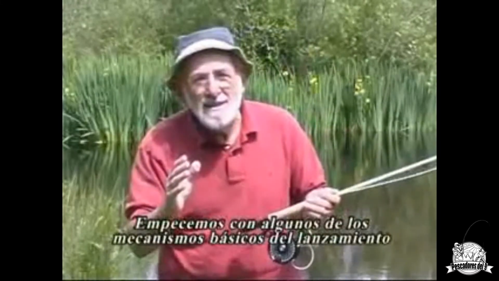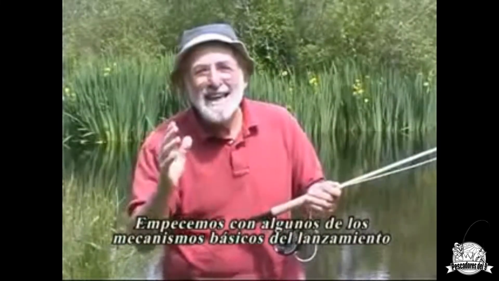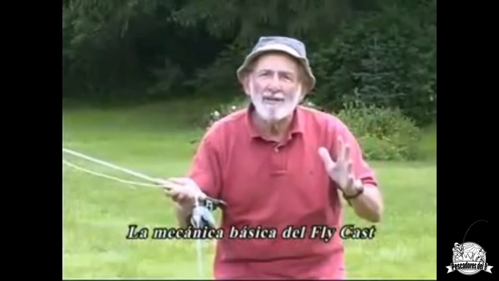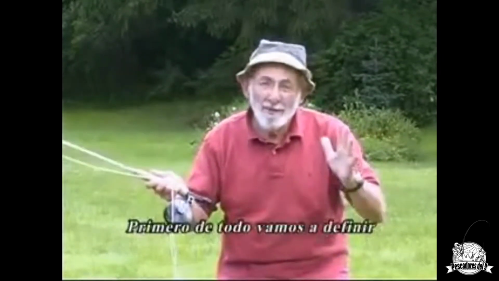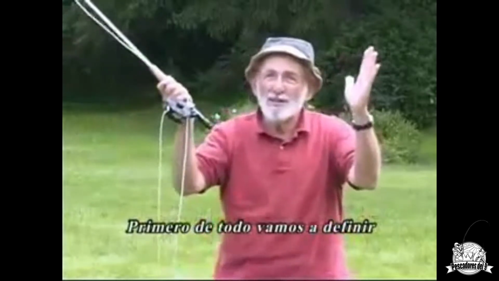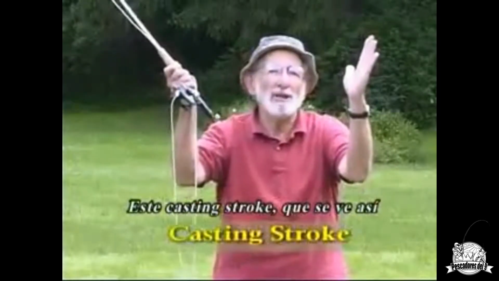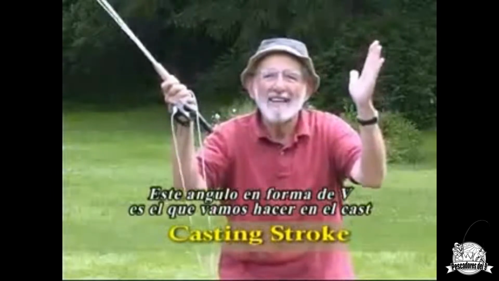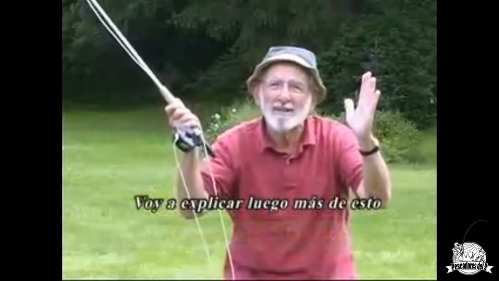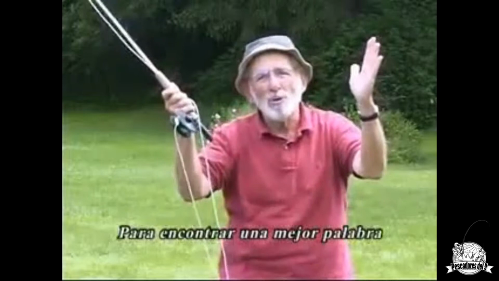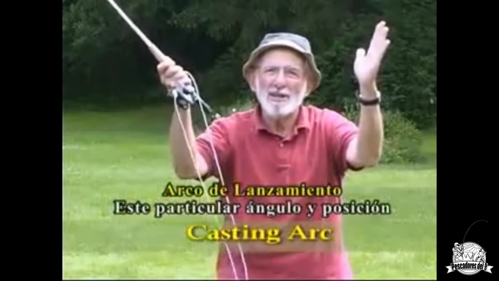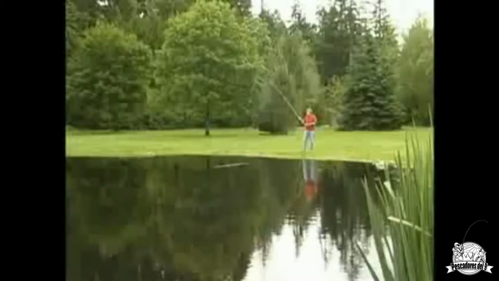Let's begin with some basic mechanics of a fly cast. First of all, let's define this casting stroke. Looks something like this. This V-shaped angle is what we do to cast. I'm going to explain more of that later. For want of a better word, let's call this a casting arc, this particular angle in this position.